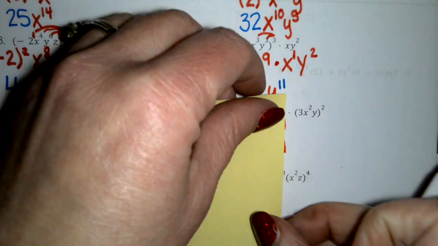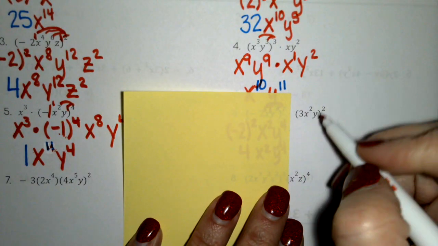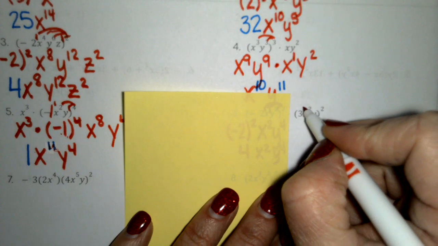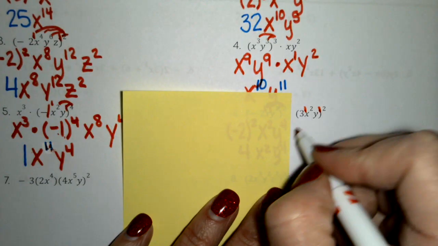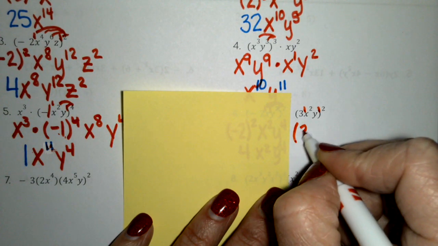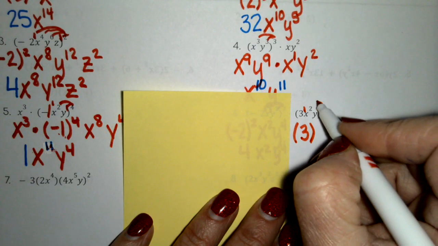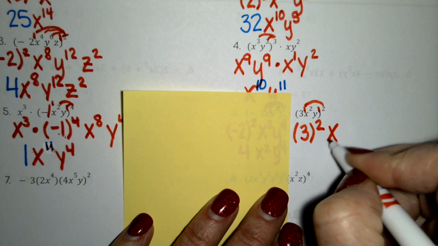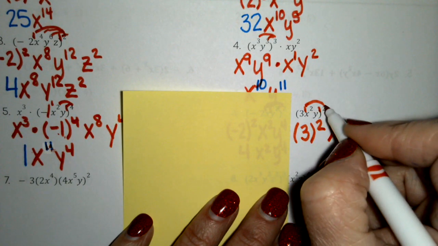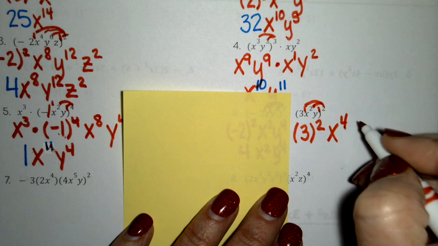So I'm going to cover up this side now and simplify the right side. Again, the 3 has a 1. The y has a 1. So we have 3 in parentheses, 2 times 1, which is 2, x squared, which is 2 times 2, which gives you x to the 4th.